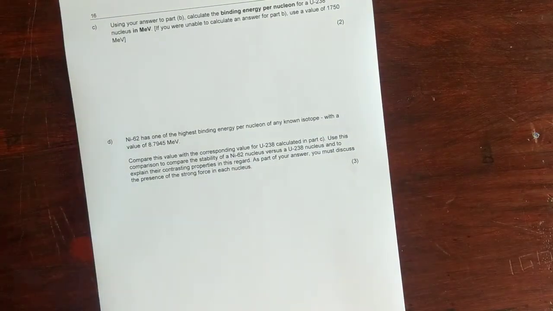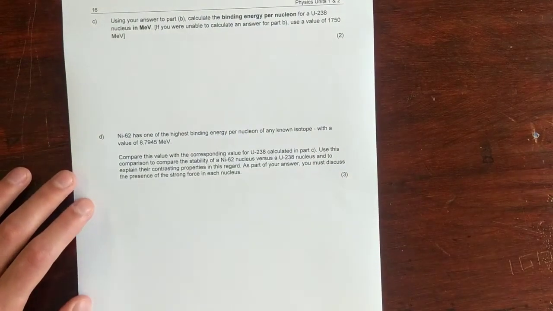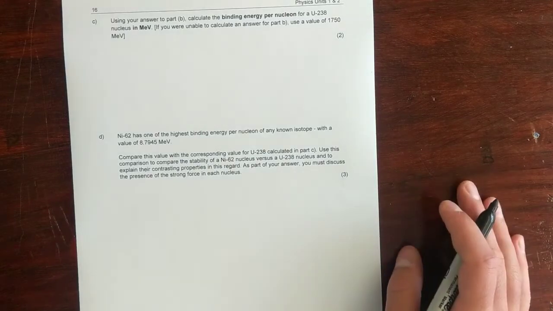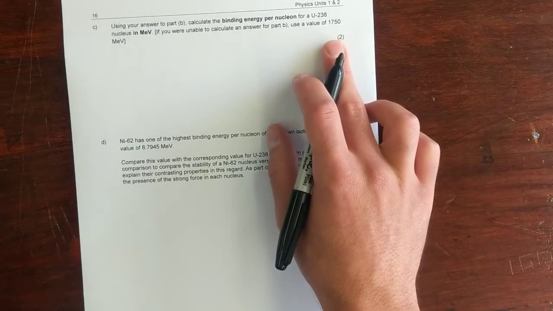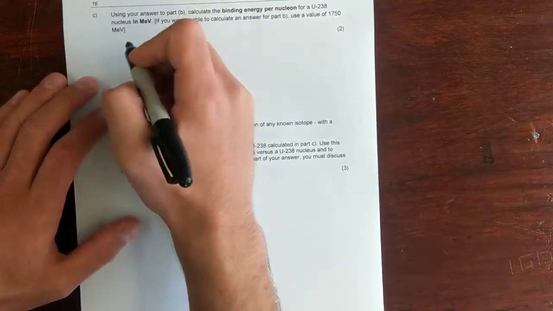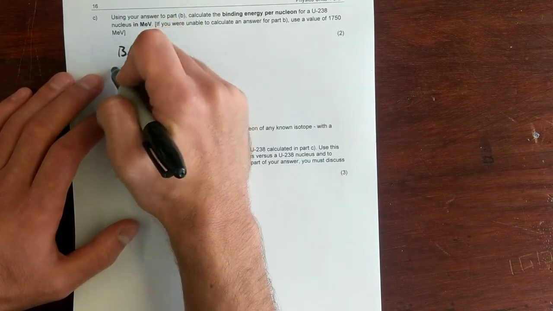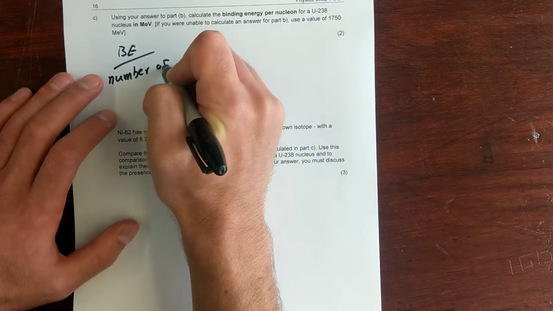Using your answer to part B, calculate the binding energy per nucleon for a uranium-238 nucleus in mega electron volts. If you are unable to calculate an answer for part B, then use a value of 1,750 mega electron volts. We don't have to use that because we did get an answer for part B, so the binding energy per nucleon is equal to the binding energy divided by the number of nucleons.